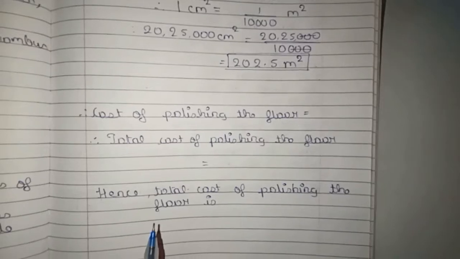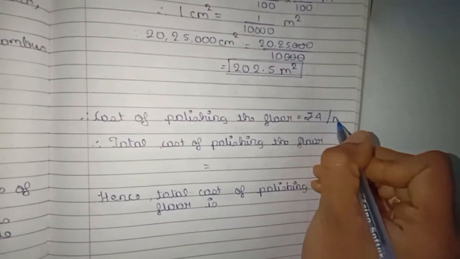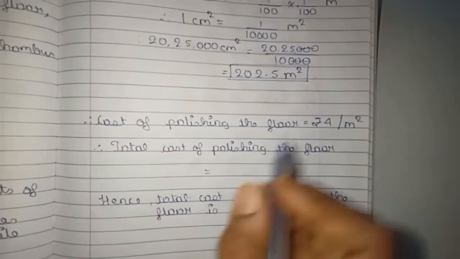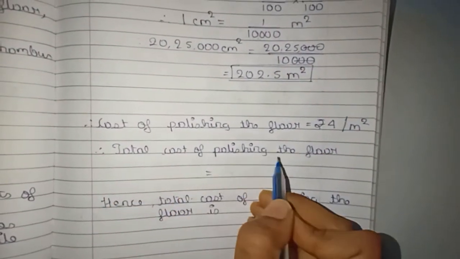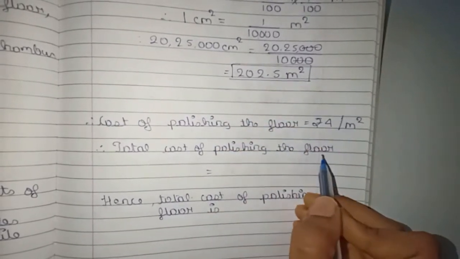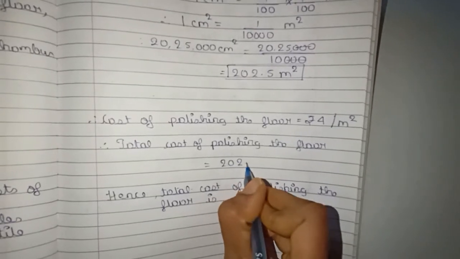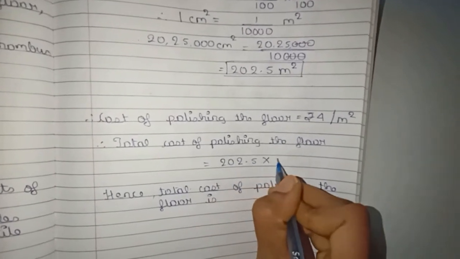Now cost of polishing the floor. So what is the cost of polishing the floor? It is ₹4 per meter square, right? So total cost of polishing the floor will be 202.5 meter square multiplied by 4. So 202.5 multiplied by 4.